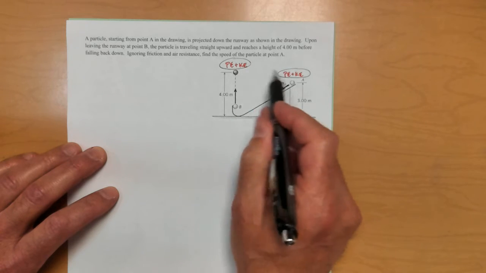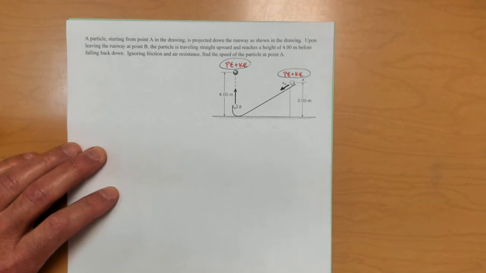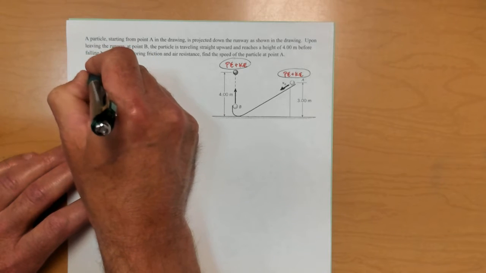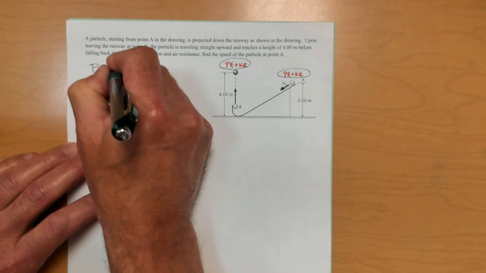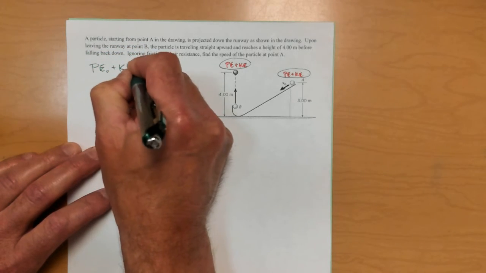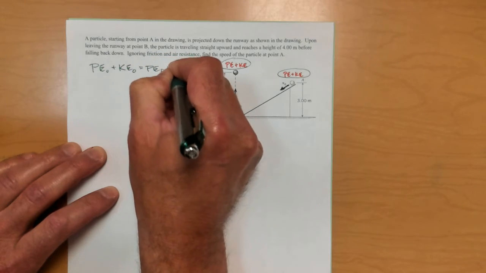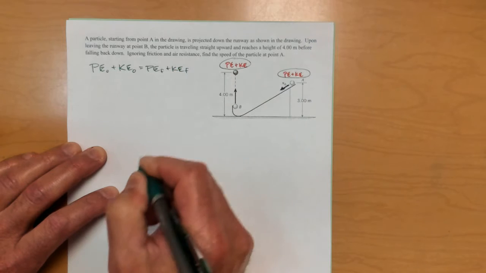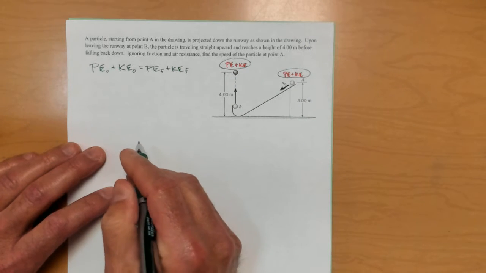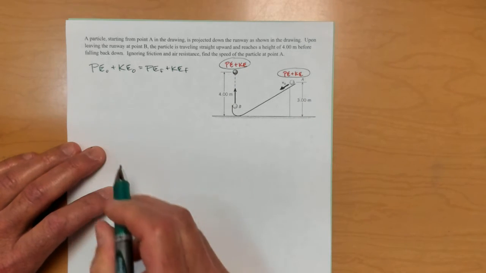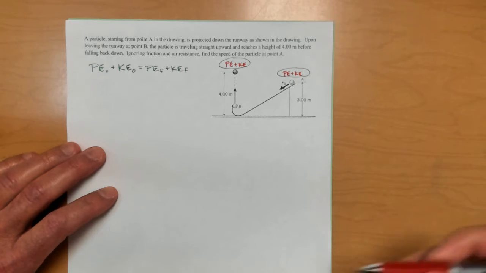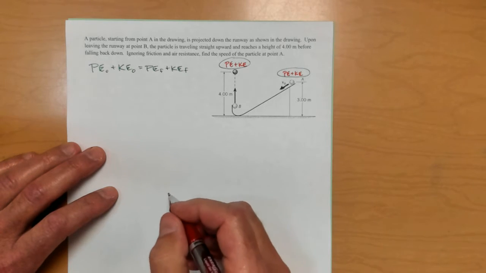But we know that the totals in the green boxes, or green circles or ovals, are equal. So PE initial plus KE initial equals PE final plus KE final. Okay, now before we even get started, before I even expand these, I'm going to go ahead and delete anything that I know is 0 for sure.